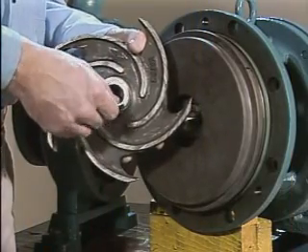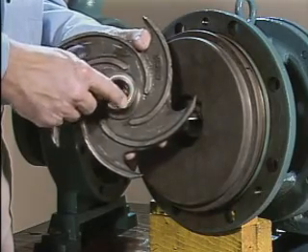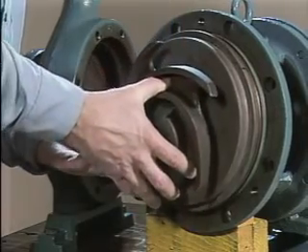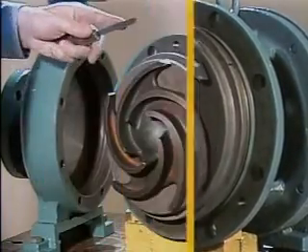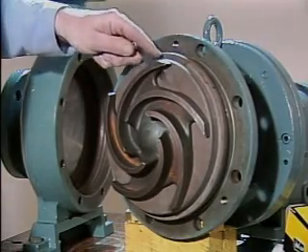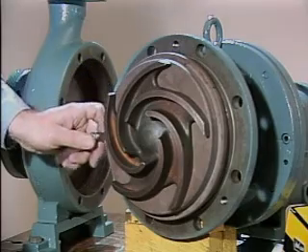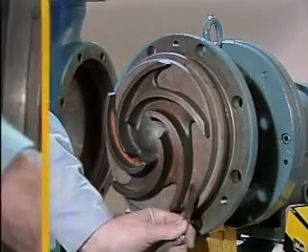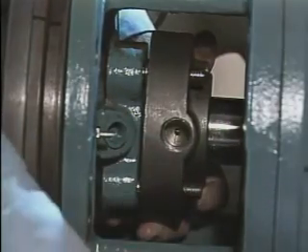Now the impeller can be readied for installation. On this pump, a small gasket is used to seal between the impeller and the shaft sleeve. Once the new gasket is in place, the impeller can be installed. Then the clearance between the impeller and the backplate should be measured and checked against the pump manufacturer's specifications to make sure that the components are properly positioned. If the clearance is correct, the gland plate can be secured.